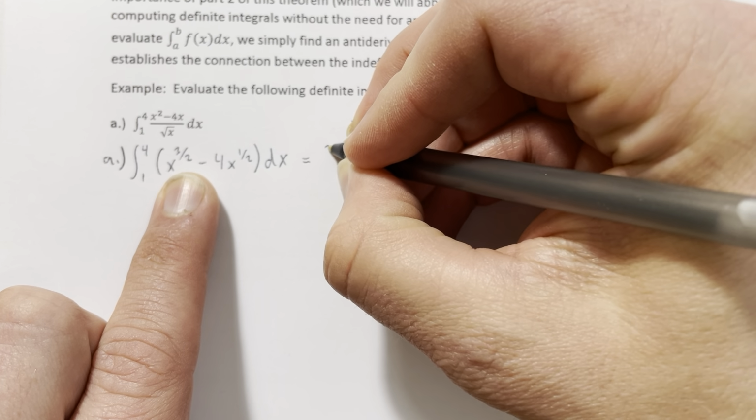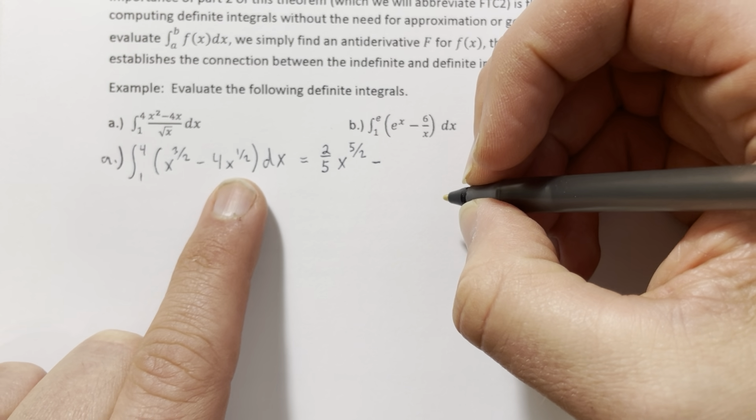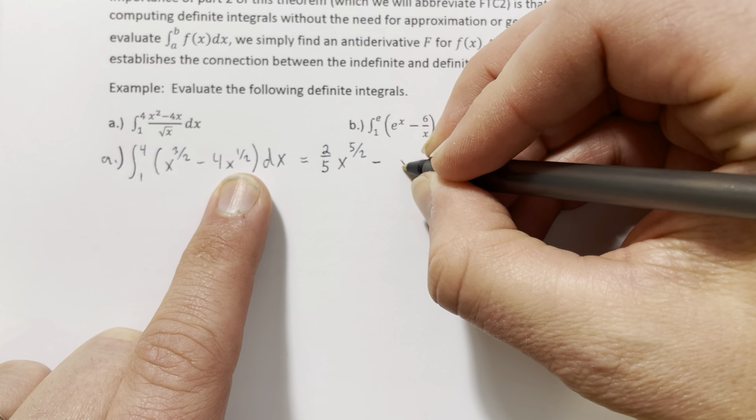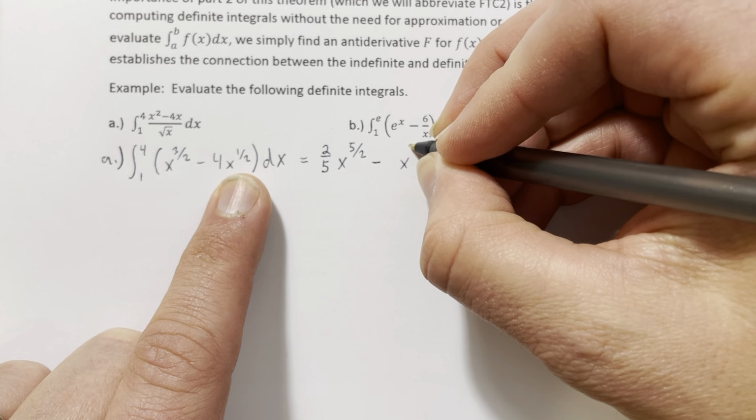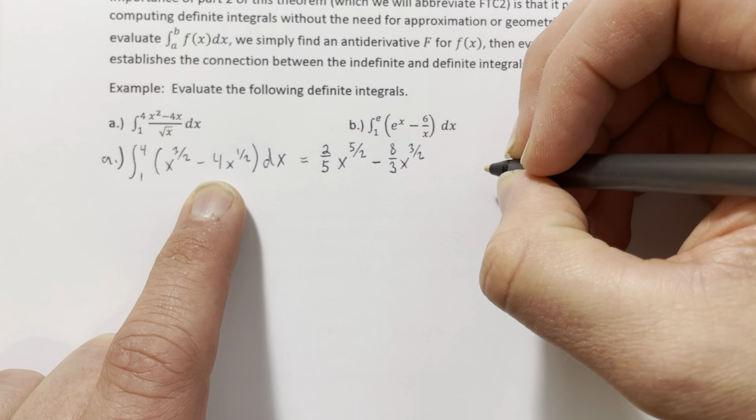And then we multiply that by the reciprocal of what we just found. Minus, I'm going to add 1 to the exponent, which is going to give me 3/2, multiplied by the reciprocal of that, which is 2/3, but I already had a 4 there, so 4 times 2/3 is 8/3.